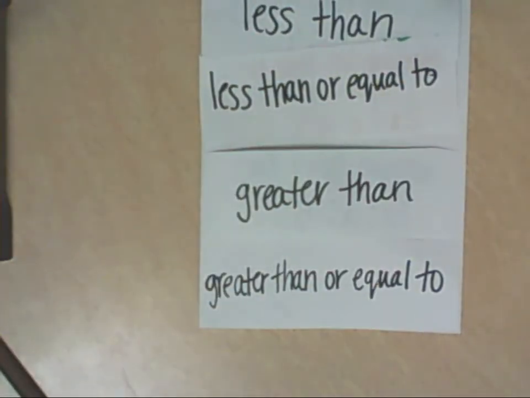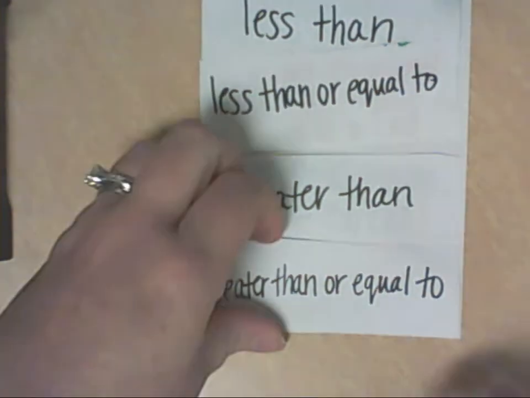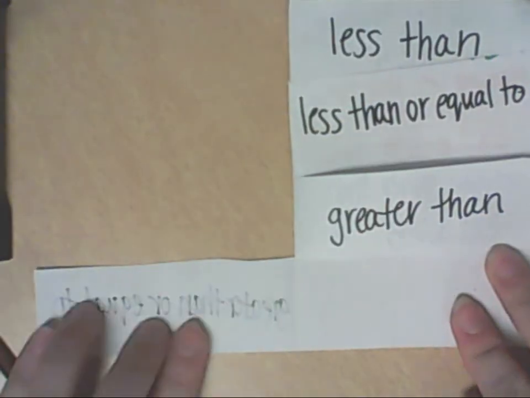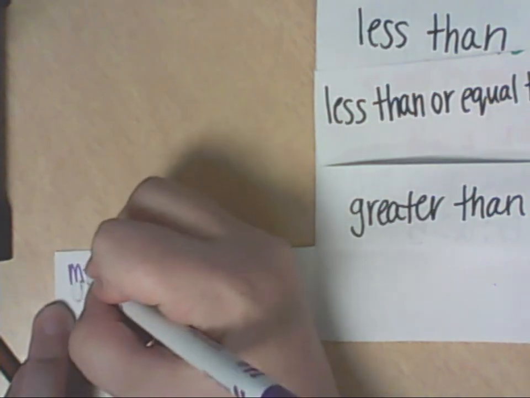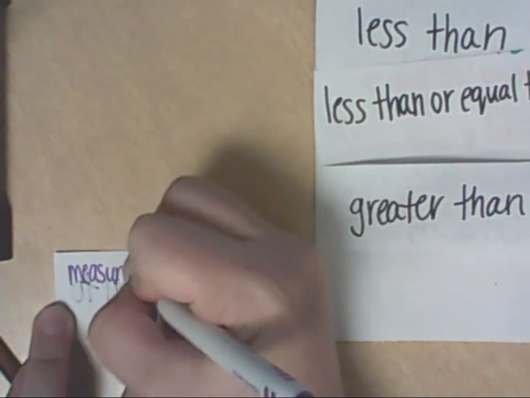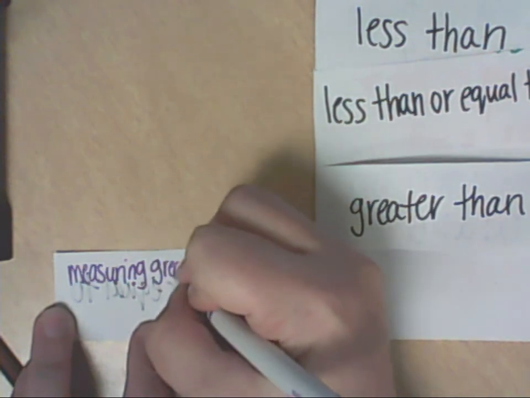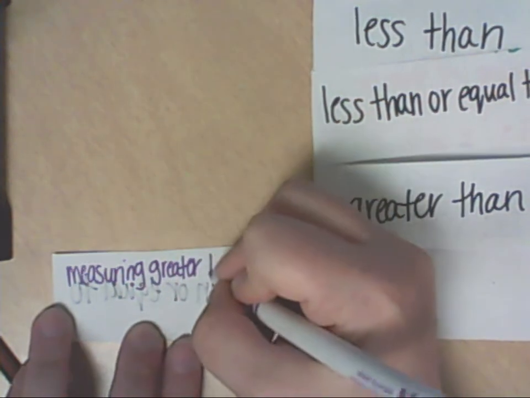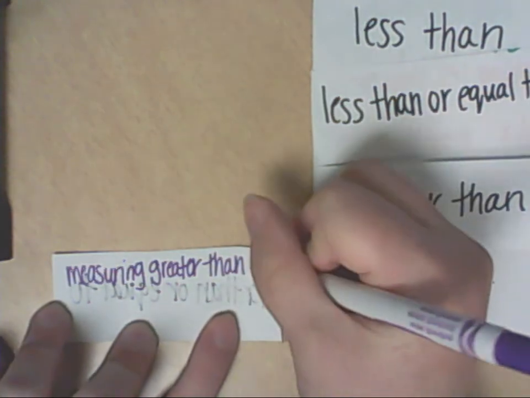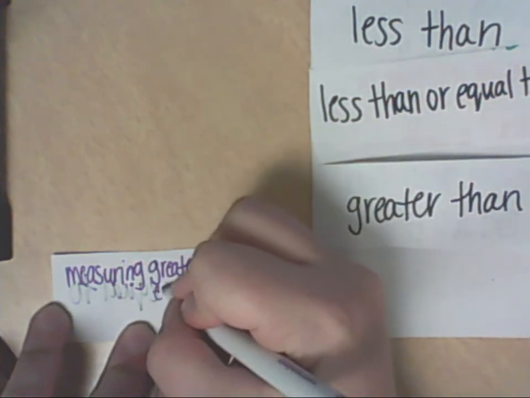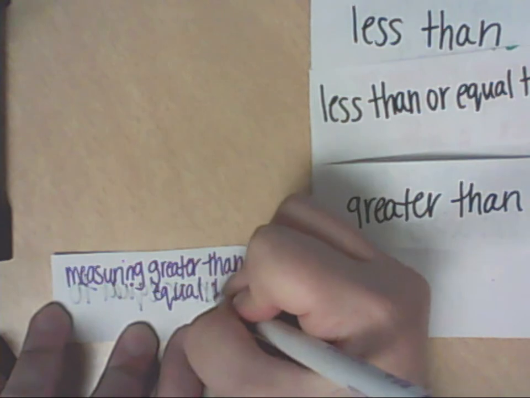This one is greater than or equal to. So we're going to write our measurement. What are we measuring? We are measuring if they are greater than or equal to.